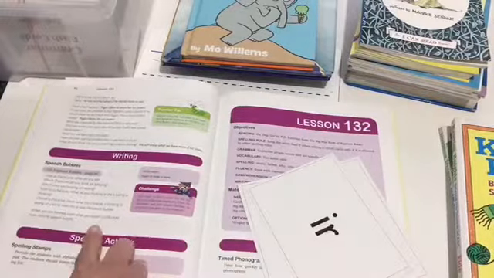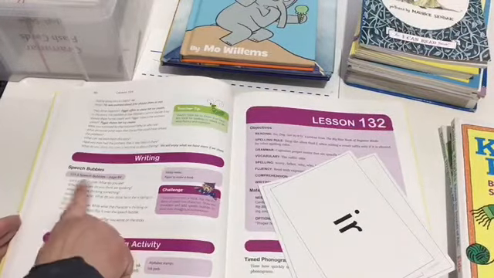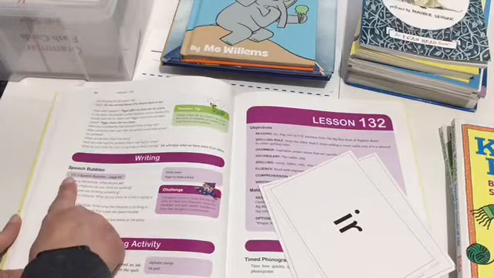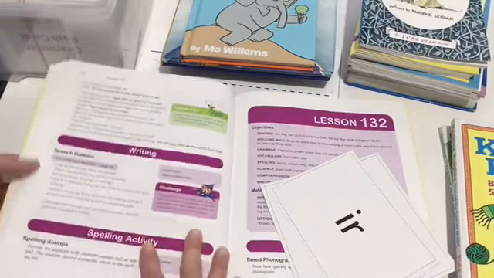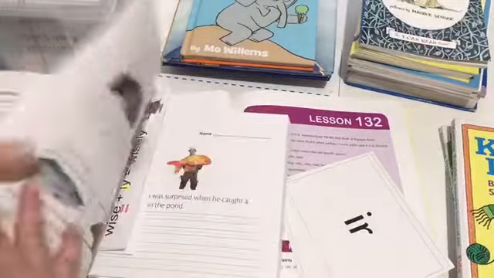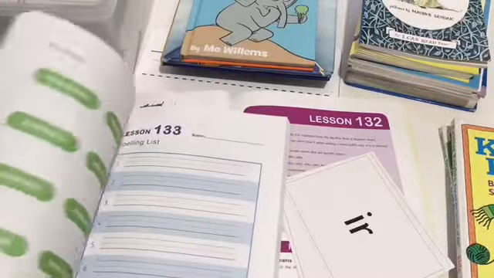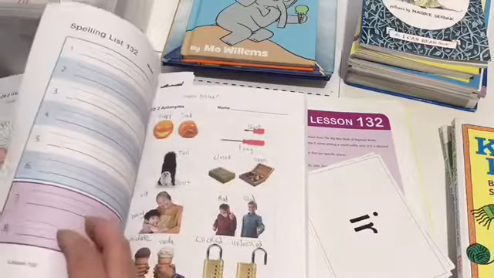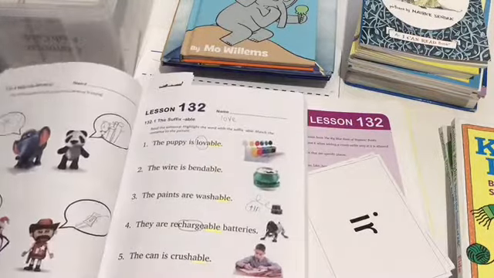Yeah, so the speech bubble. So it also tells you what workbook page you're going to be working on. So for example, lesson 131.3 just refers to the workbook page. Let's see here. Did we already do this? Some of them I didn't have her do here. She just did them in a spelling program, like games and stuff for her spelling list.